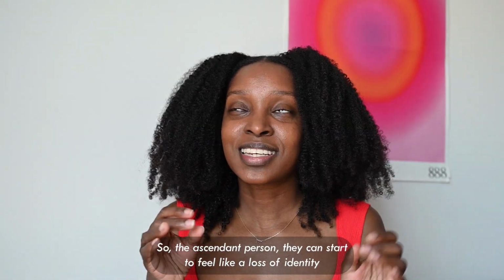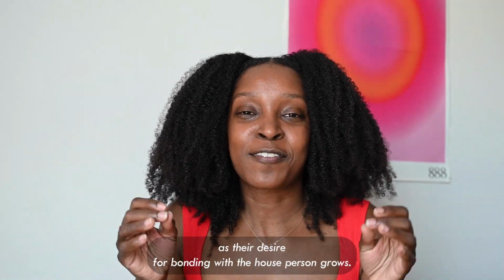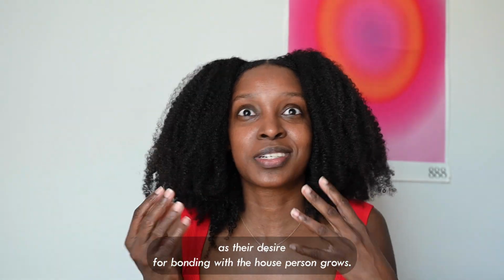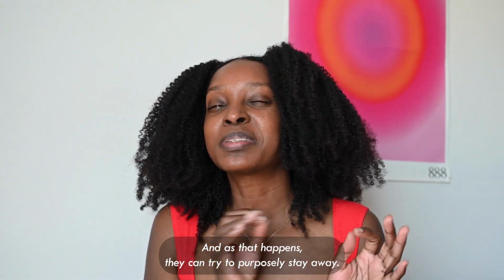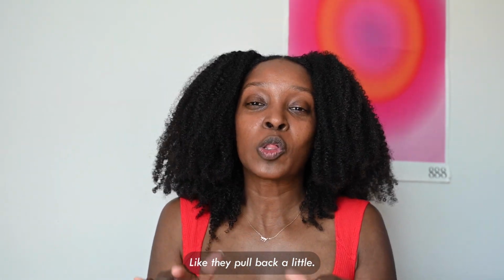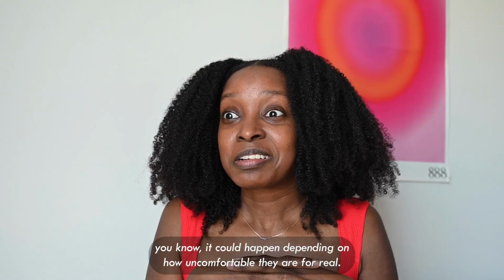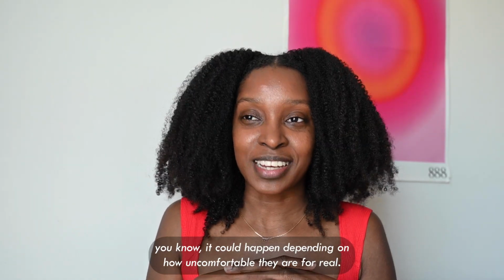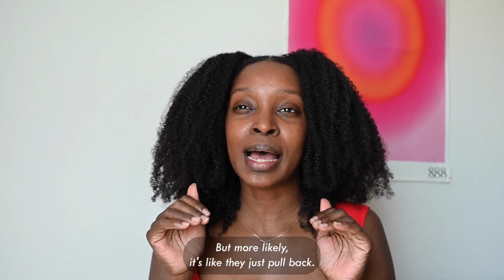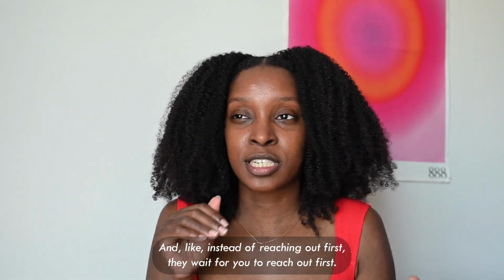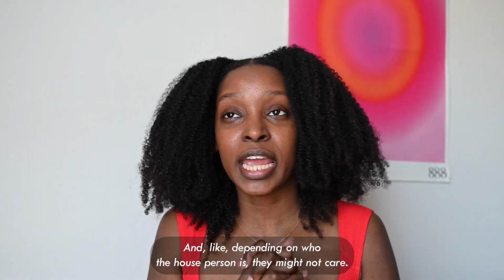So the ascendant person can start to feel a loss of identity as their desire for bonding with the house person grows. And as that happens, they can try to purposely stay away. Like, they pull back a little. Not necessarily ghosting, although, you know, it could happen depending on how uncomfortable they are. But more likely they just pull back, and instead of reaching out first, they wait for you to reach out first. And depending on who the house person is, they might not care.